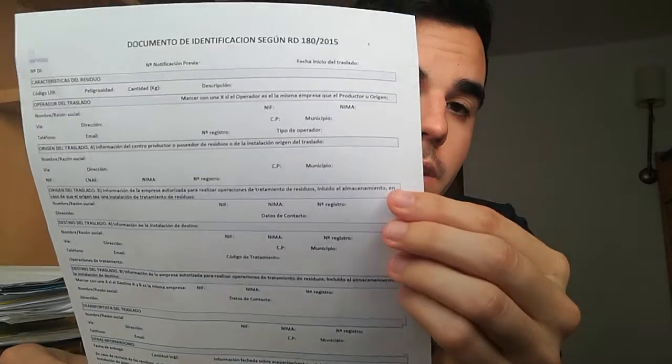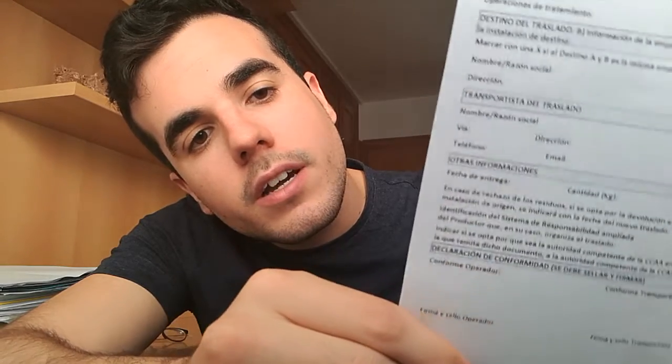the customer. So I want to show you the ID on paper format, and this is how we are using it right now in CESPA. Okay, you can see here is all the required data in the ID, and over here is where the treatment plant must validate the ID. Okay, usually they stamp the ID.